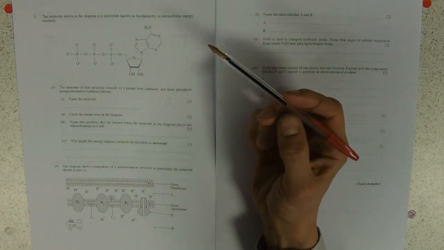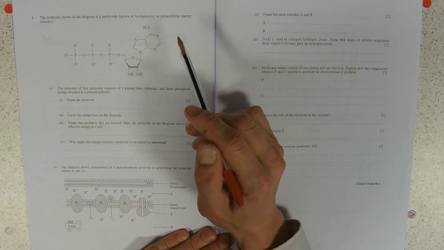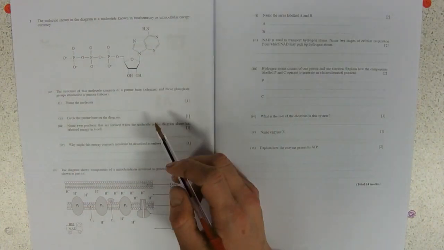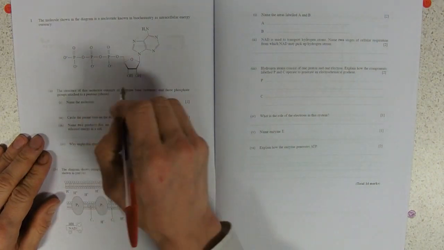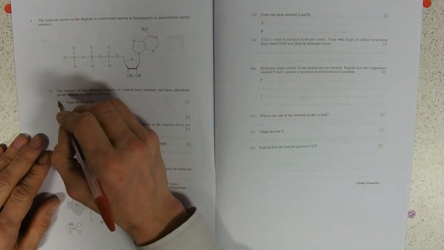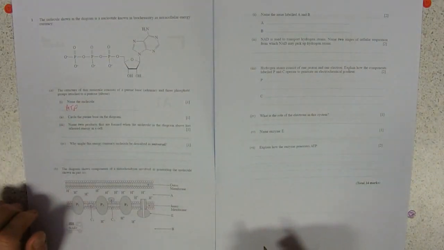The molecule shown in the diagram is a nucleotide known in biochemistry as intracellular energy currency, and name the molecule. So you should recognize the molecule as ATP, or adenosine triphosphate.